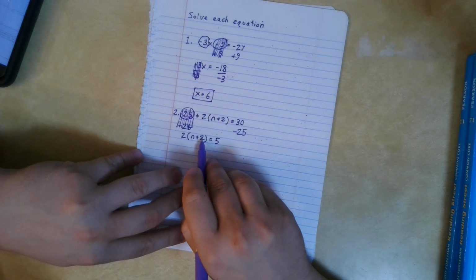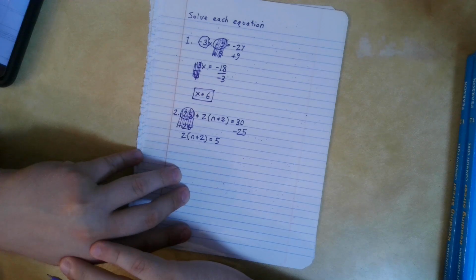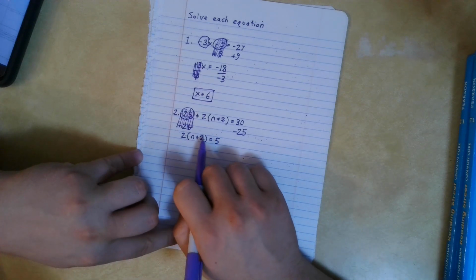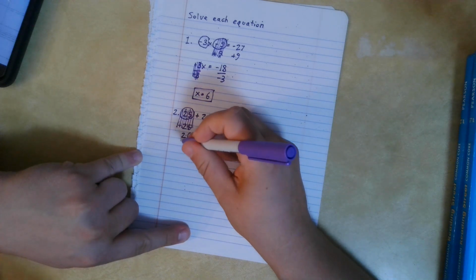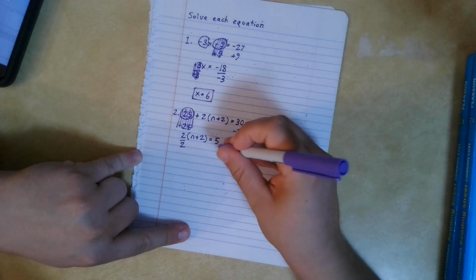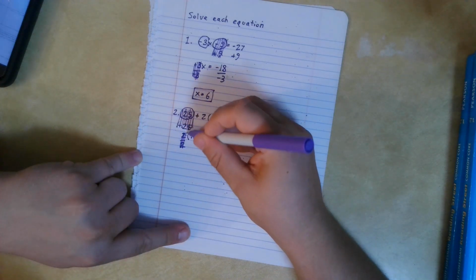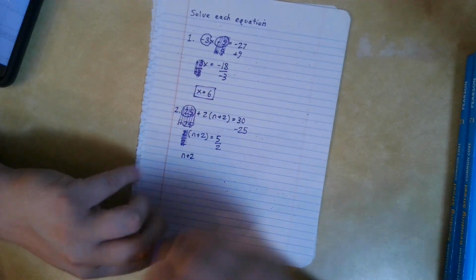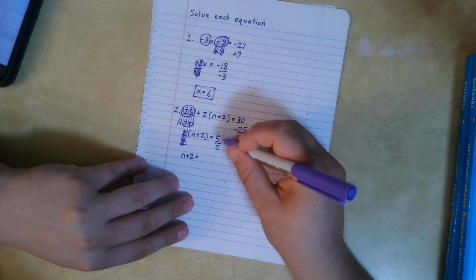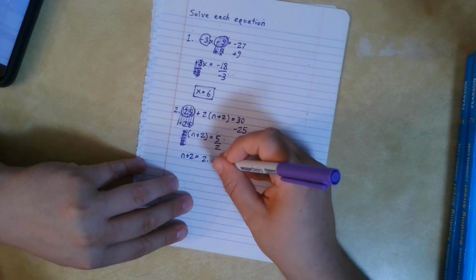We can't deal with this yet until we get rid of everything outside of those parentheses. We're going to deal with this 2 first. 2 times n plus 2. What is the opposite of times? Divide both sides by 2. We're left with n plus 2 is equal to whatever 5 divided by 2 is. It's 2.5 if you plug it in a calculator.